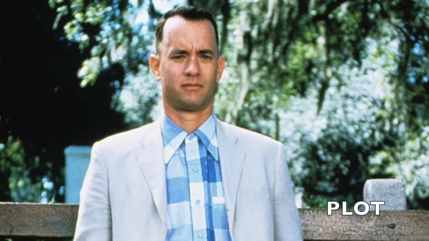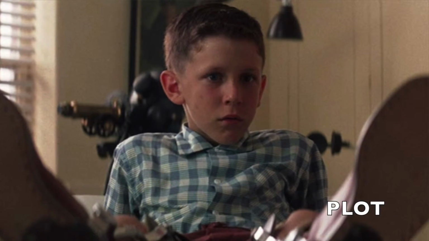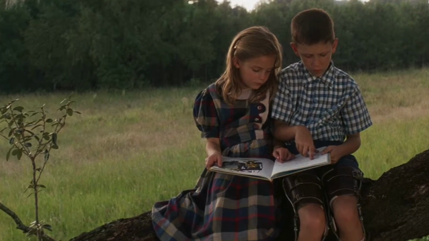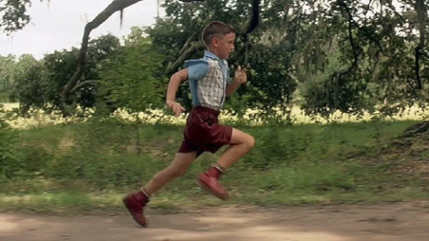The plot is the element that only contains explicit events presented to the audience. The plot can contain non-diegetic elements. In Forrest Gump's case, the non-diegetic elements used are third-person narrative and score underscore.